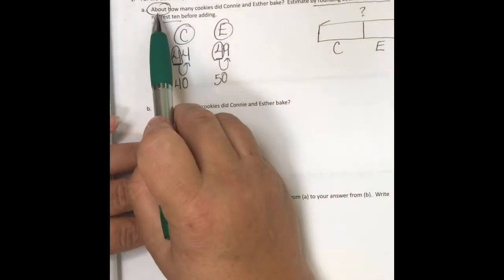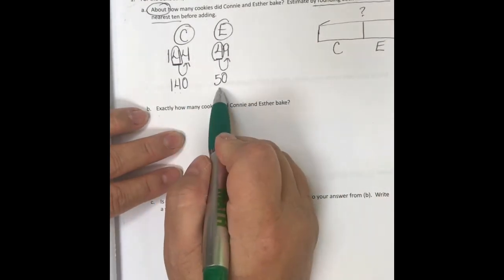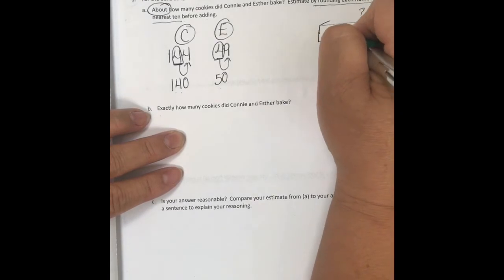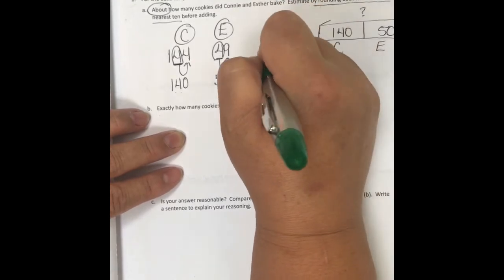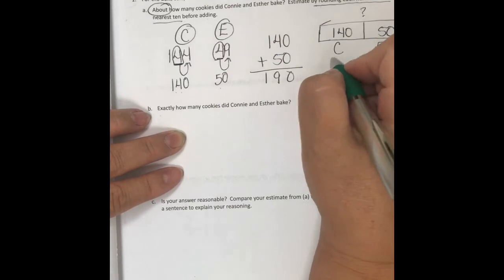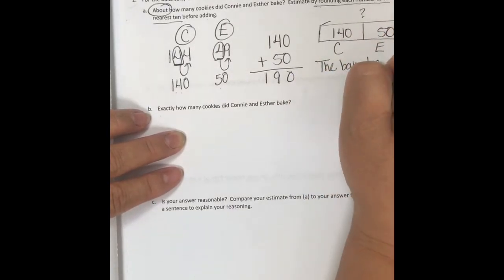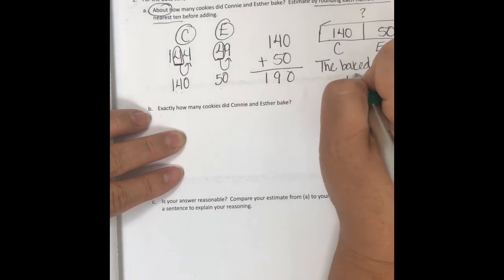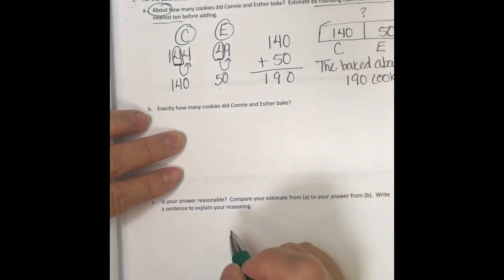It says about how many did they bake all together, so I have rounded my numbers, and since I have to add the two together, I have 140 rounded and 50 rounded. Now I just need to stack them up and add them. So they baked about 190 cookies. That is with rounding, the first part of the question.